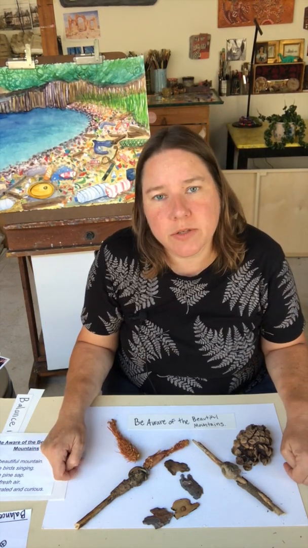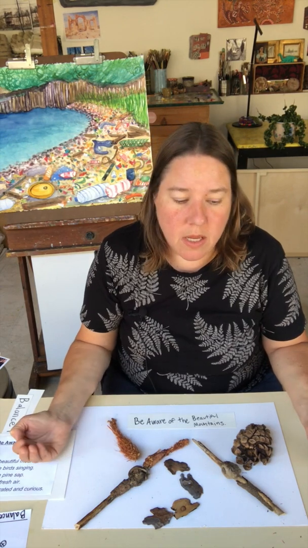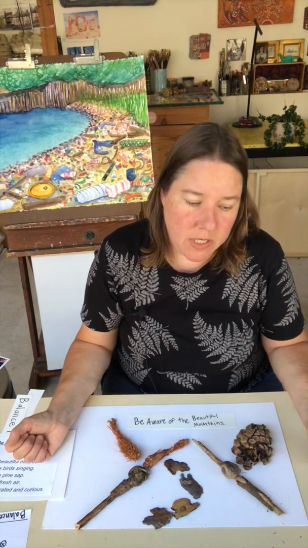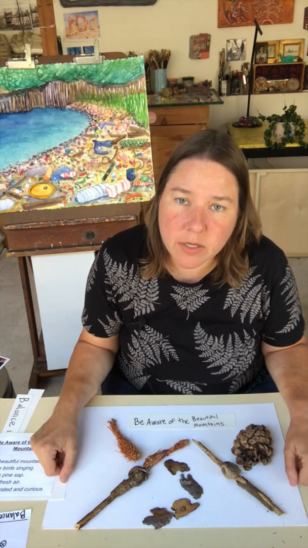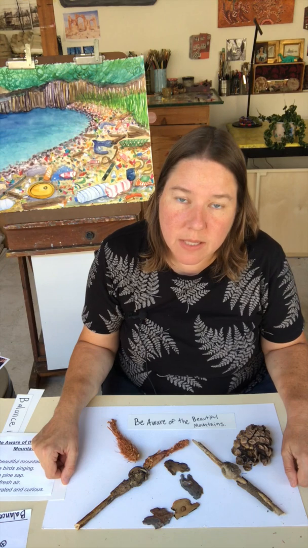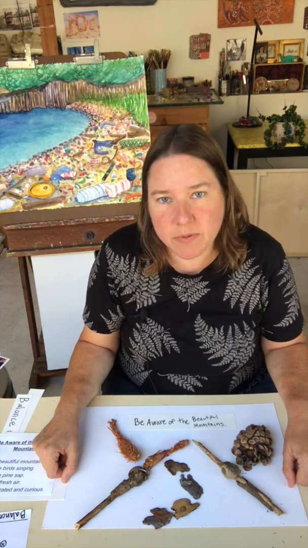You can go ahead and continue to experiment with your objects until you find a satisfying composition and a message for your environment. Then document it and share it with someone before returning your objects to the place where you found them.